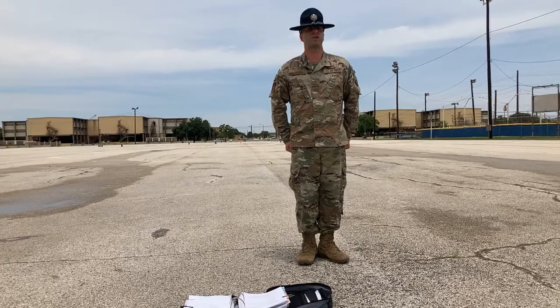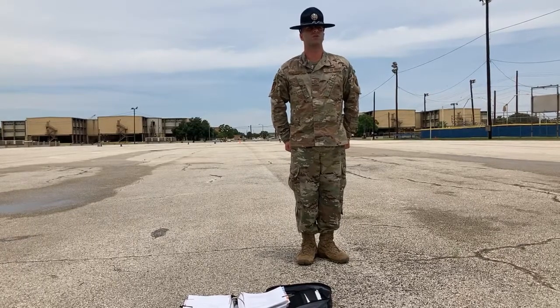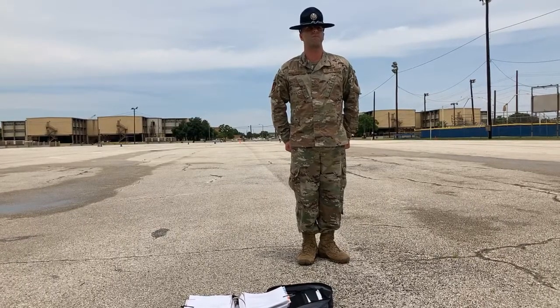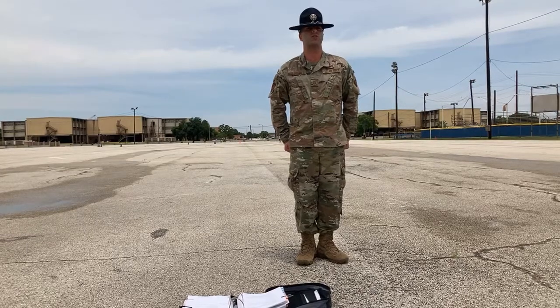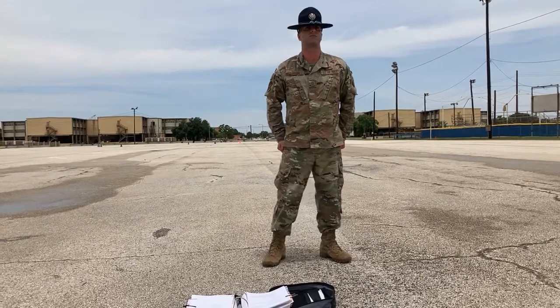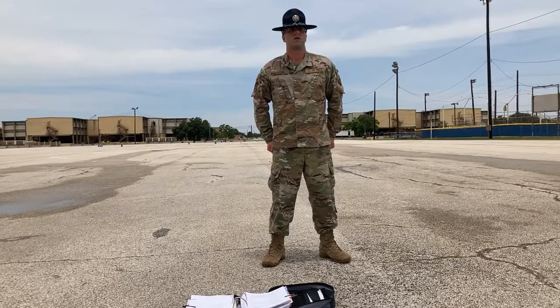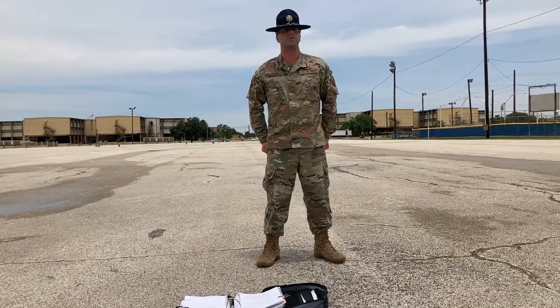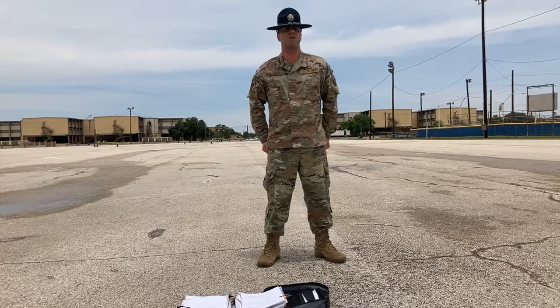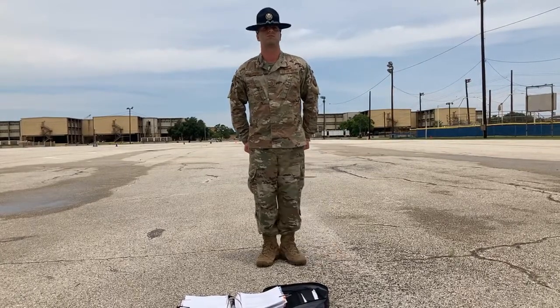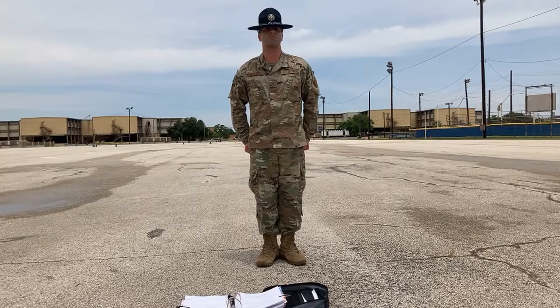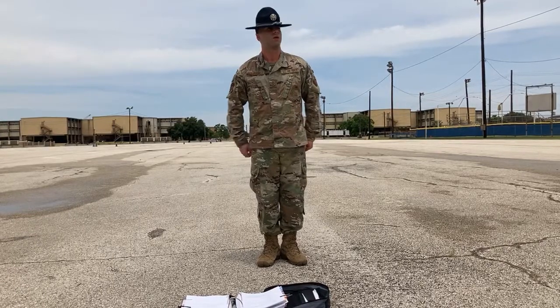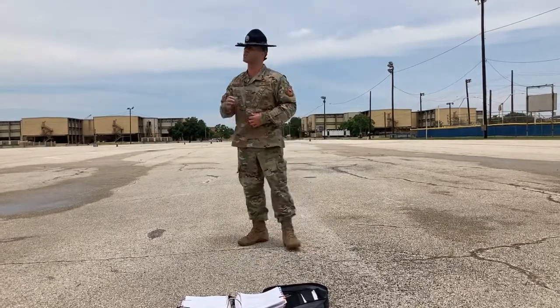When you receive the command of execution halt, all trainees will take one more step with their right foot, placing it 22.5 degrees off the center line of their body. All trainees will then bring their left heel back together with their right heel with snap, so that their heels are on line and feet forming a 45-degree angle. Your body is now back at the position of attention. Trainees, do we have any questions on anything that we just went over?